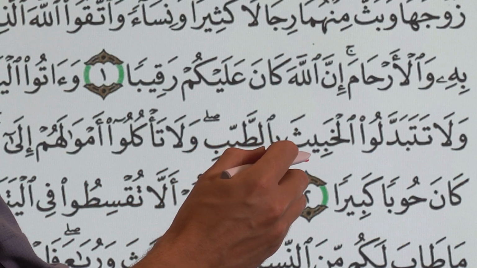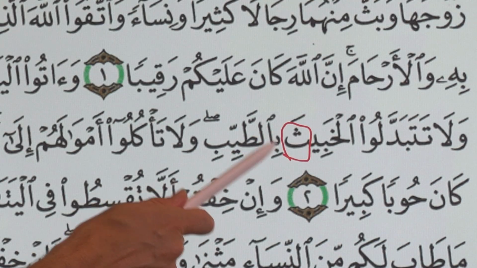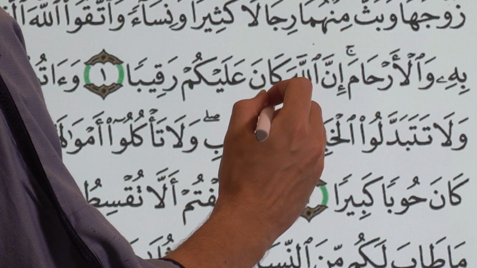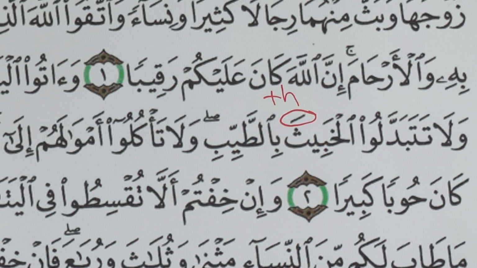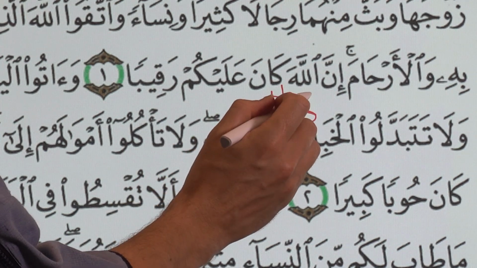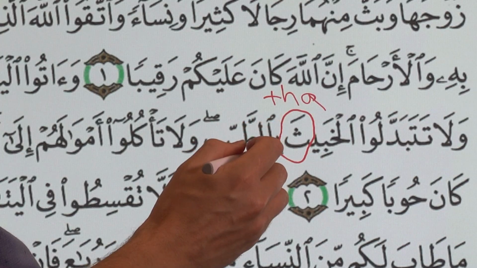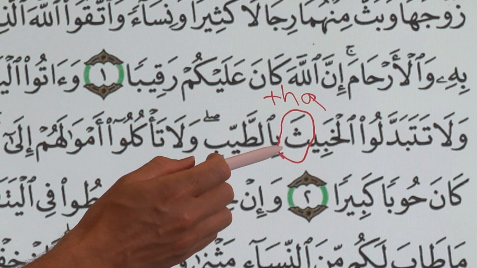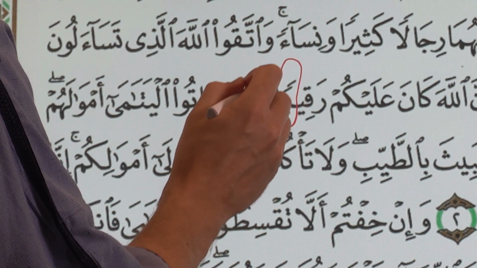Next, let's identify this letter, which is coming at the end of a connection. Which letter did we learn that has 3 dots above? That would be the letter tha, which sounds like the English TH. And what is the haraka, the vowel symbol we see written above the letter tha? That is called a fatha, which sounds similar to the English A. So together, the combination of the letter tha and the fatha would be pronounced tha.